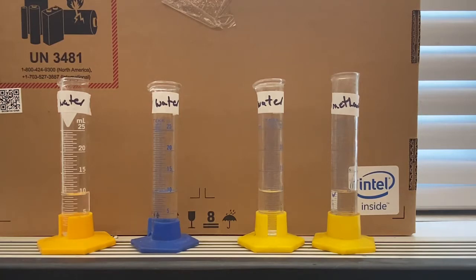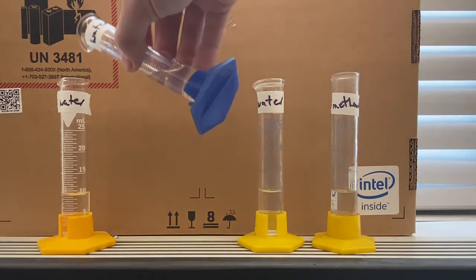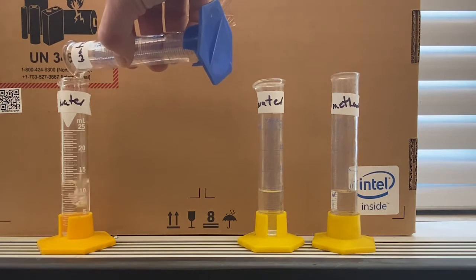Now, the 2 on the left both contain water. The 2 on the right, one of them contains water, the other contains methanol. So what we're first going to do is see what happens when we pour 10 milliliters of water into a graduated cylinder that already has 10 milliliters of water. Now, you can make a prediction, but I think you probably have a pretty good idea of what should happen if I pour this in here.